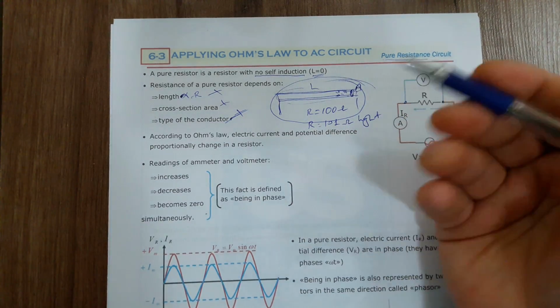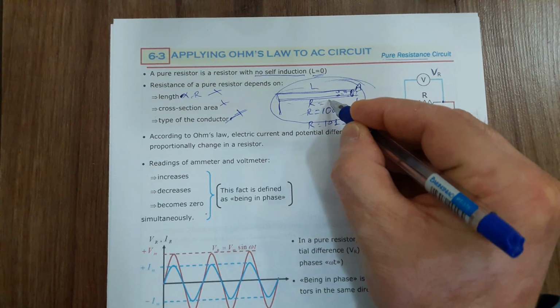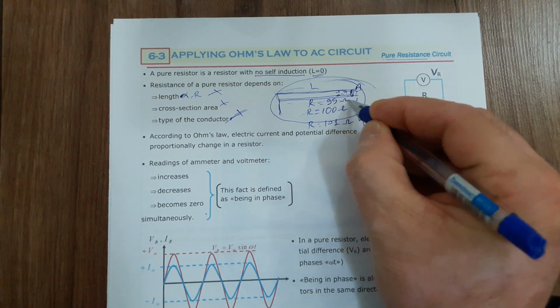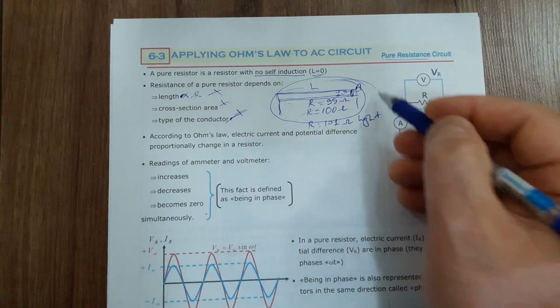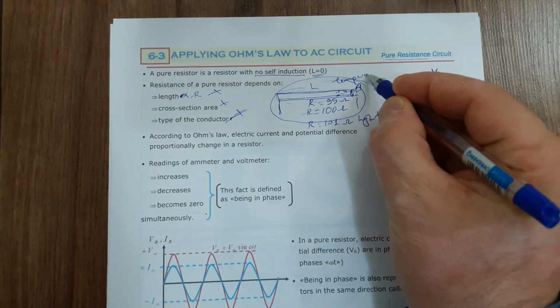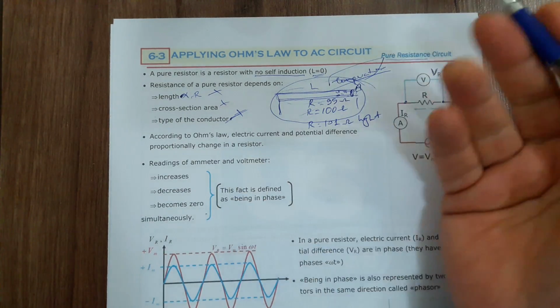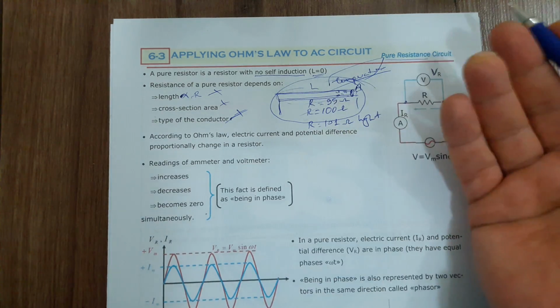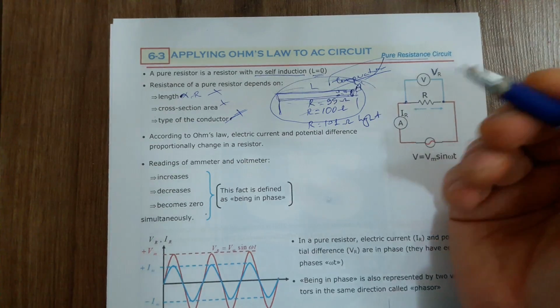If you decrease the temperature of the conductor, in this case you get a resistance of 99 ohm. So the resistance of this specific conductor can change by temperature. So this is the only thing which can change the resistance of a conductor, only with the temperature for a specific resistor.